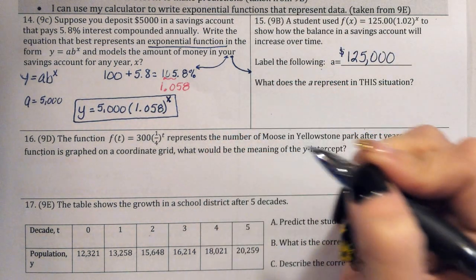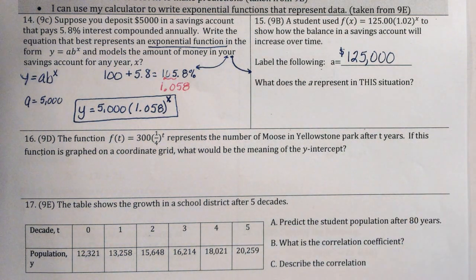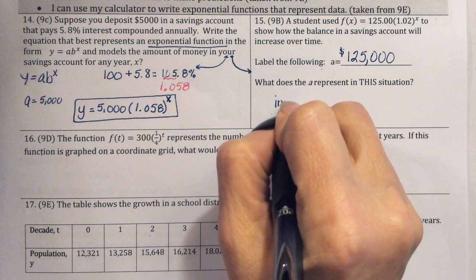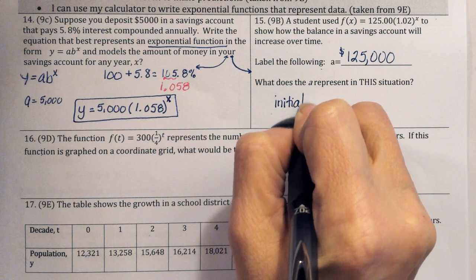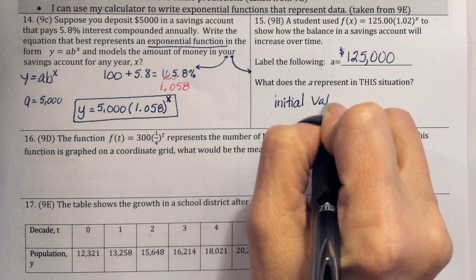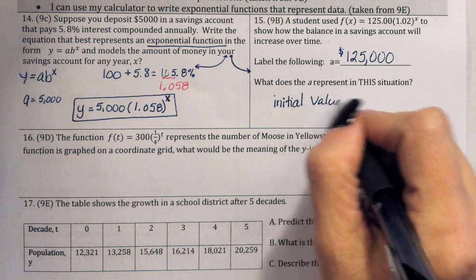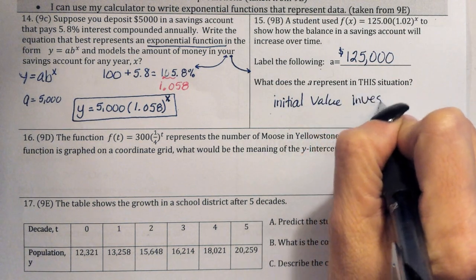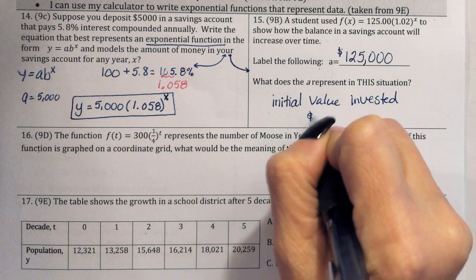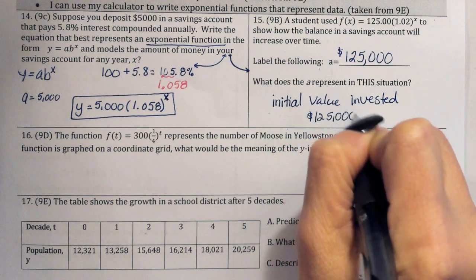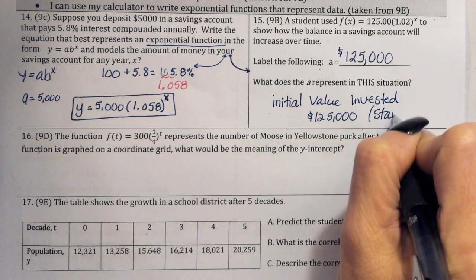So it's how much the student invested initially. It's the initial value invested, or initial money invested. 125,000. And then I'm going to put over here starting amount.